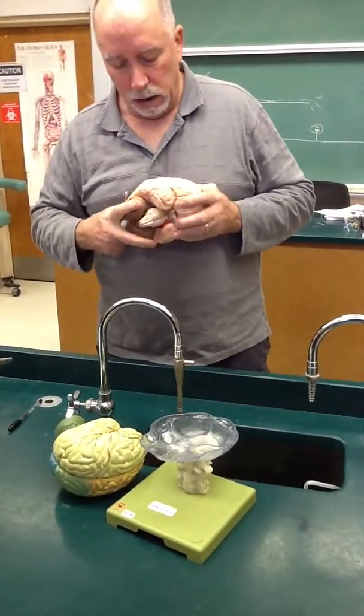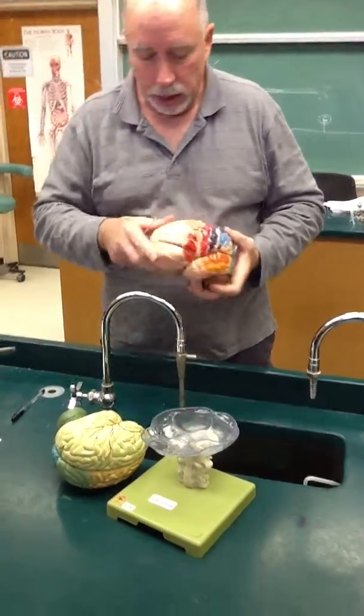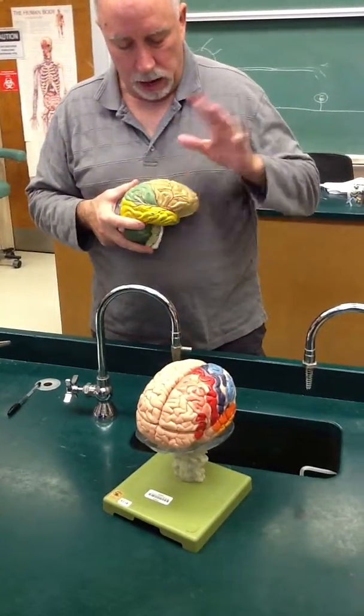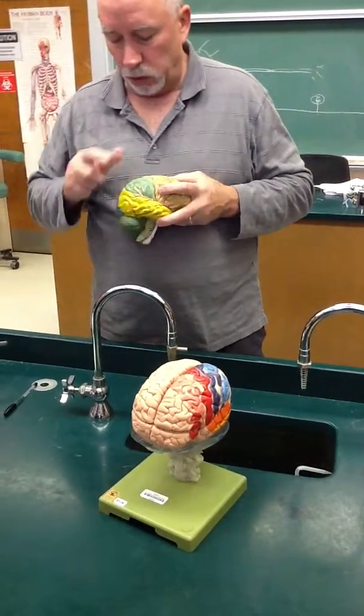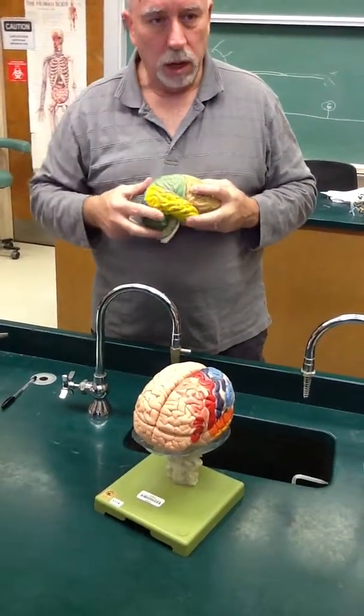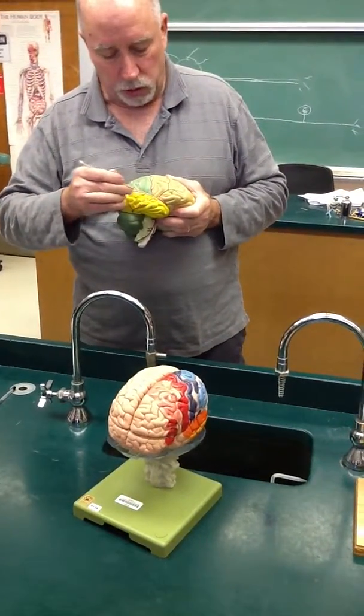Exactly. Now, just real quick, we'll do the lobes real fast first so everybody sees them. I'll do them first with this one, okay? We'll skip the insula for now. This is frontal lobe, right? What's this one? Parietal. Occipital. Temporal.